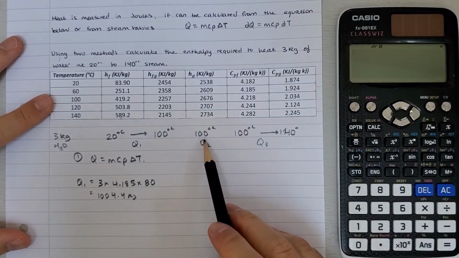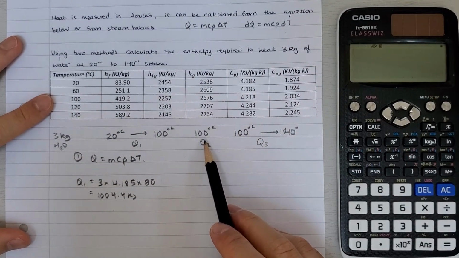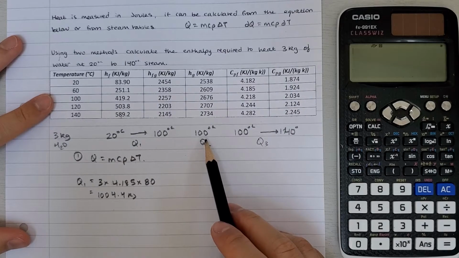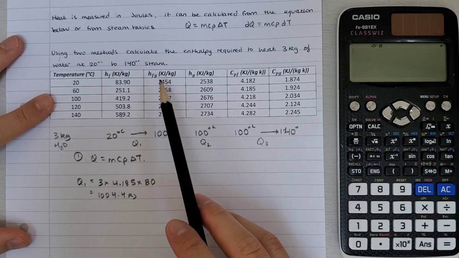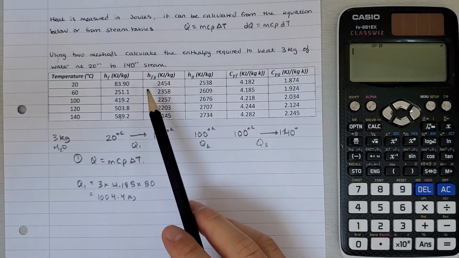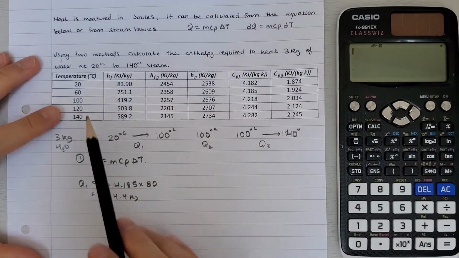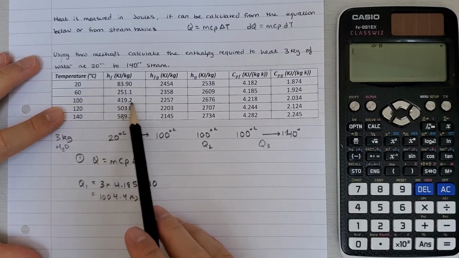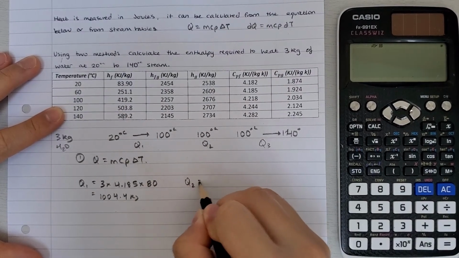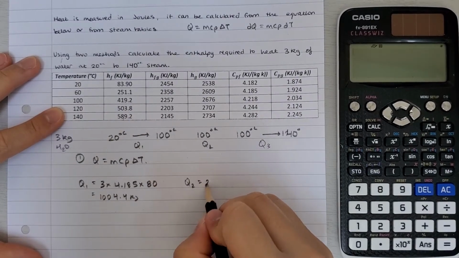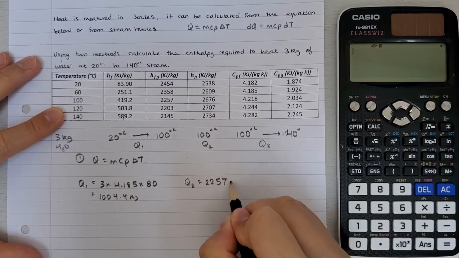At 100 degrees, this is the enthalpy of vaporization, so this is this bit. We would need the value at 100 degrees, which is 2257 kilojoules.